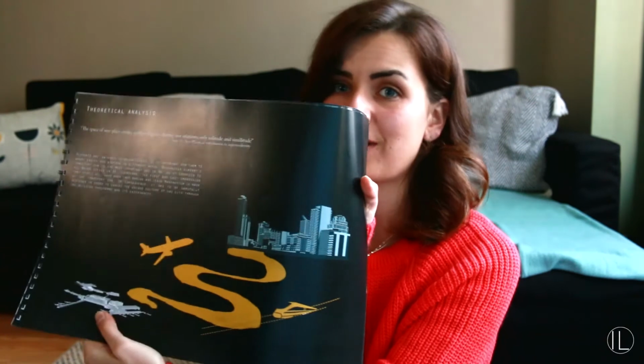Theoretical analysis. Oh my god, this page is so pointless. What I wanted to show here is actually some site analysis. I think that showing a map with a red boundary around my site and some surrounding buildings would have helped a lot. But yeah, this collage is quite cute, but let's be honest, it's so pointless.